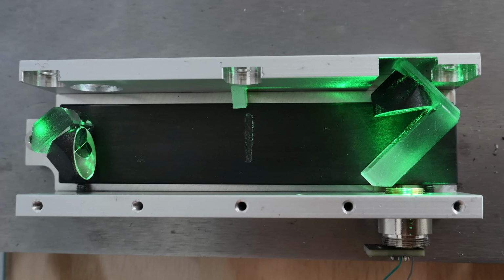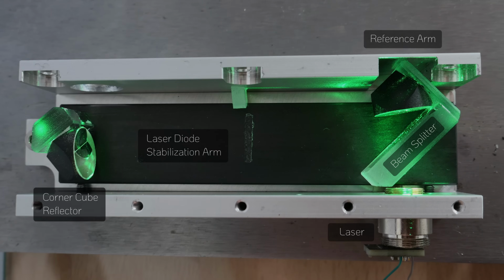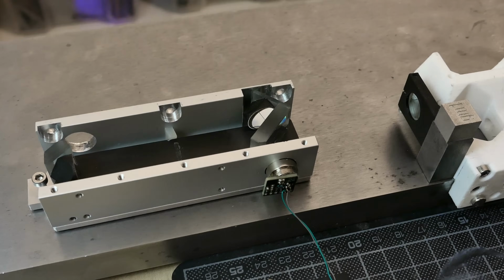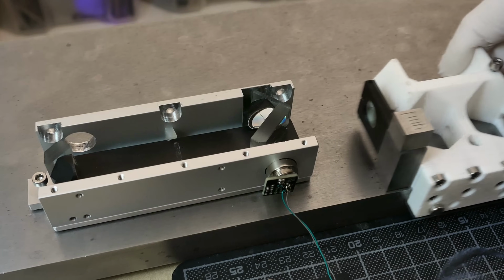Shown on the screen now is the top view of the interferometer with its optical components. The strength of this design lies in its simplicity and the absence of expensive parts. The test setup consists of a steel base, the device itself, and a moving sled holding the reflector of the measurement arm.